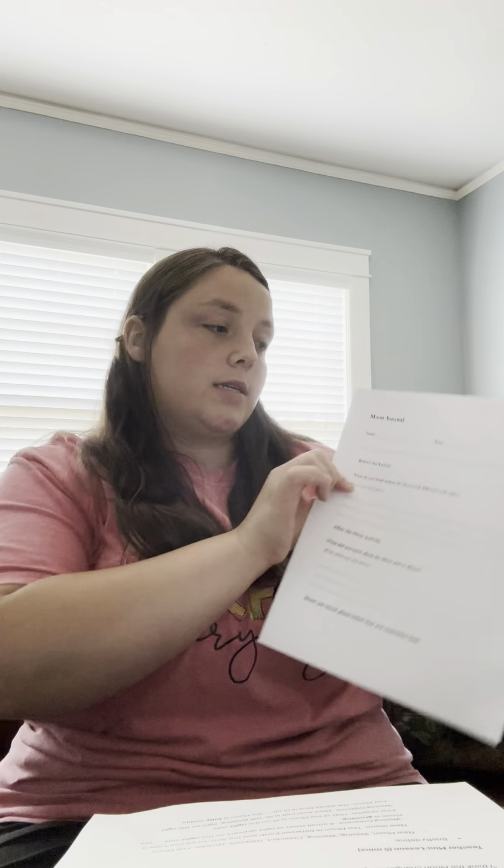And then everybody will get a moon journal. I'm going to give each of you this paper, and this is going to be your moon journal that you're going to put in your notebook. And basically what it is, before we start our activity, I want you to write on here. It says, what do you think makes the moon look different each night? And basically you're just going to write your best guess.